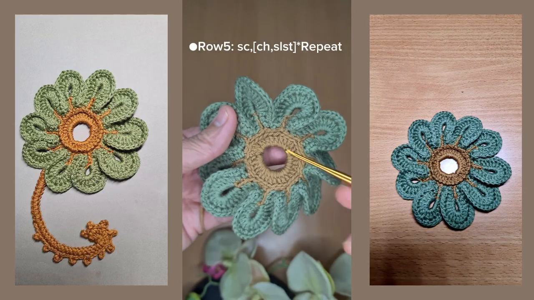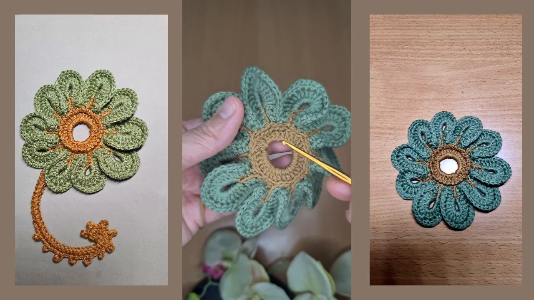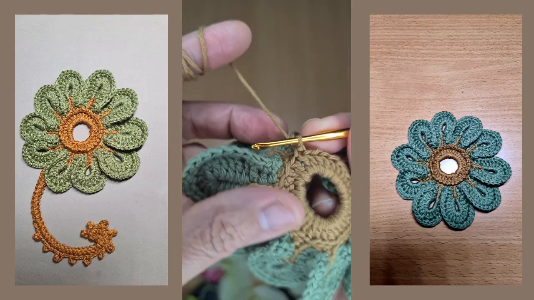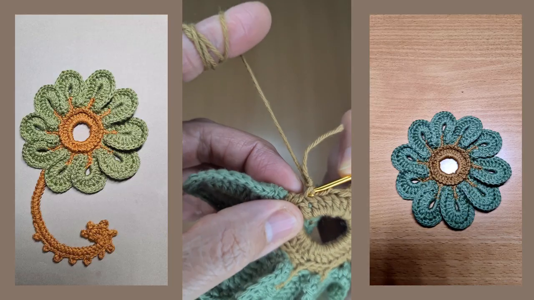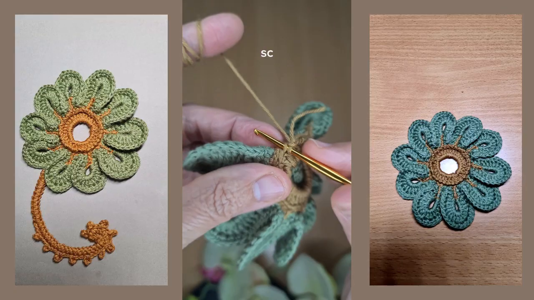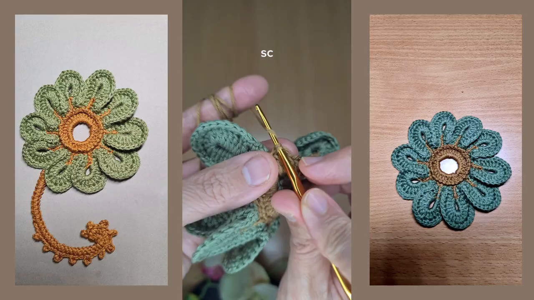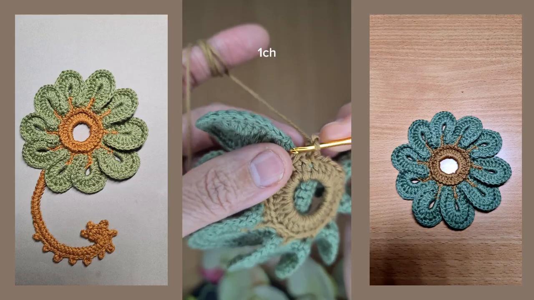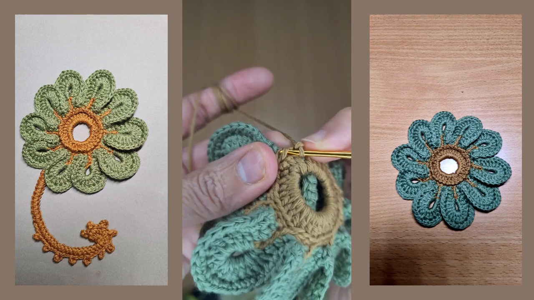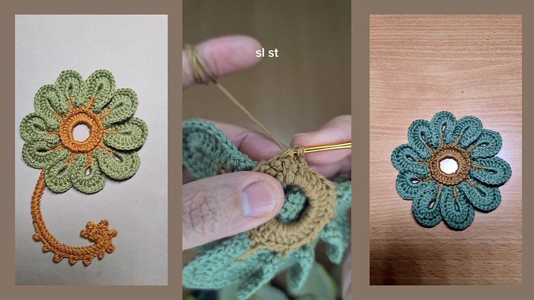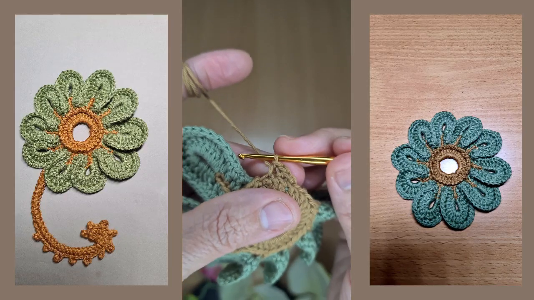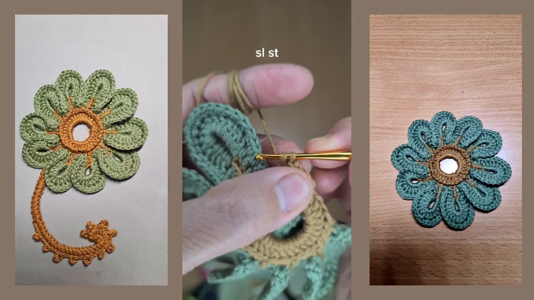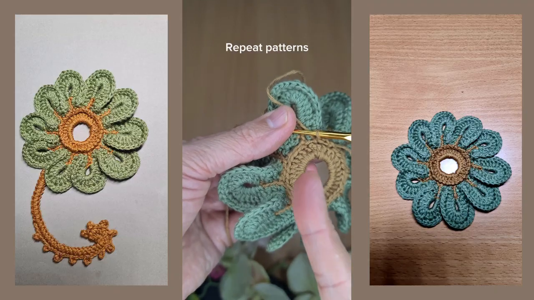For the fifth round, make the pollen around here. Start by making a slip knot. Make 1 single crochet and 1 chain. Next stitch, slip stitch, 1 chain, slip stitch. Repeat the pattern around.